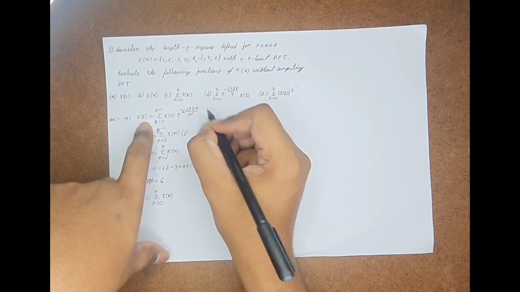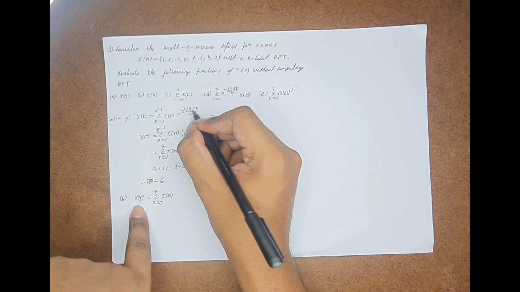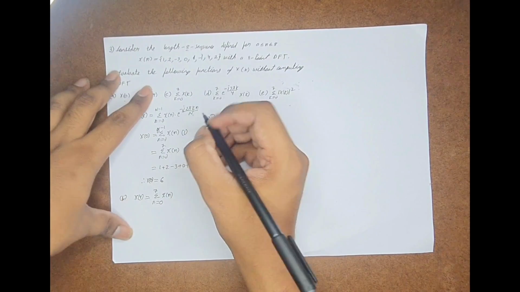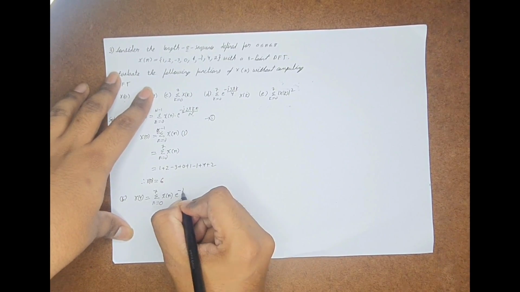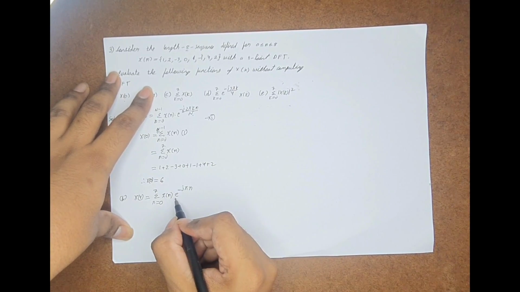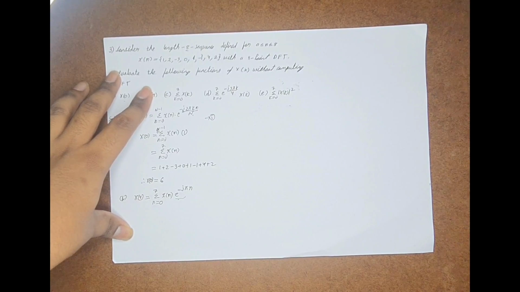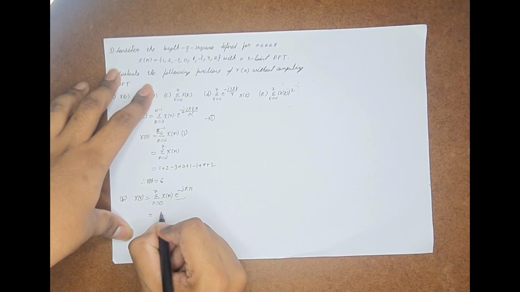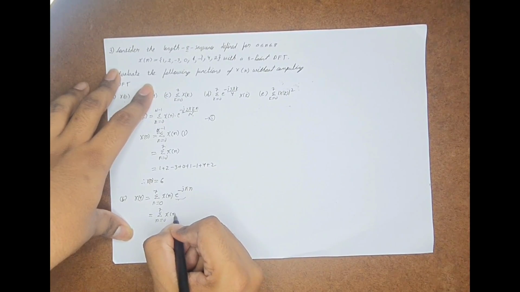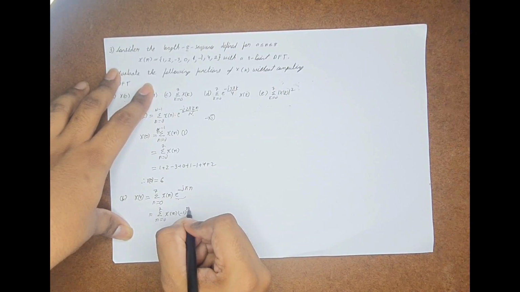Let us consider this equation 1. In equation 1, replace k with 4. We have 4 times 2, which is 8, and 8 divided by capital N, which is also 8, gets cancelled. You are left with e power minus j pi n, right? If you observe, e power minus j pi is nothing but minus 1. So we can write it as the sum from 0 to 7 of x of n into minus 1 power n.